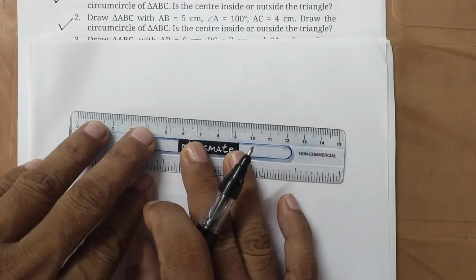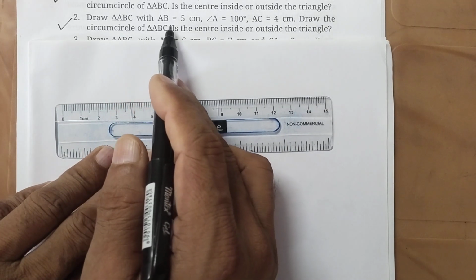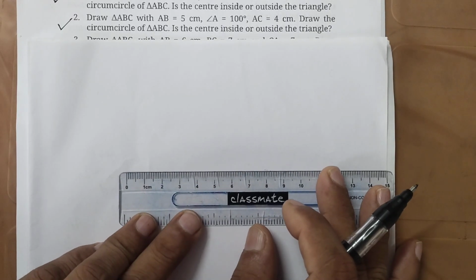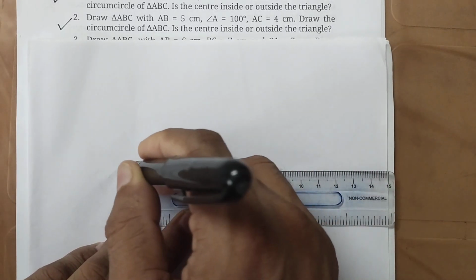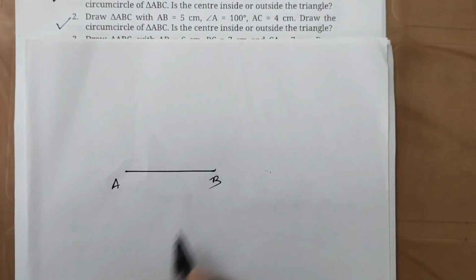Question number 2 from the same exercise 5.1. Draw a triangle ABC with AB equal to 5 cm. So I am drawing again AB, 5 cm, A to B making 5 centimeter. You can write the step also: you made AB equal to 5 centimeter.